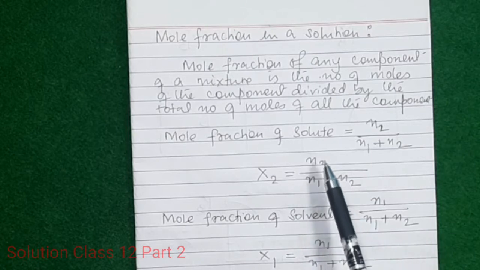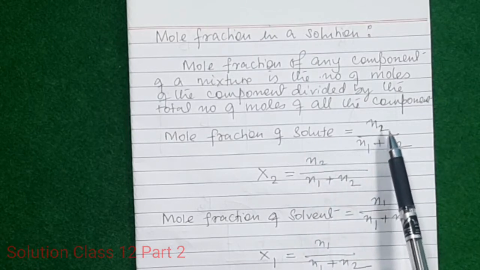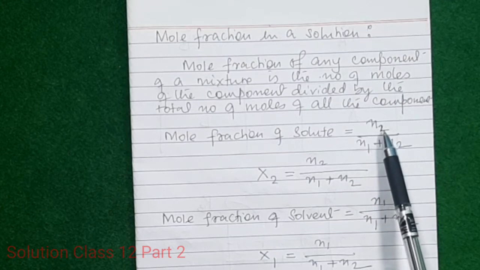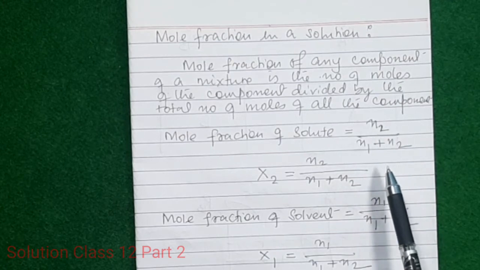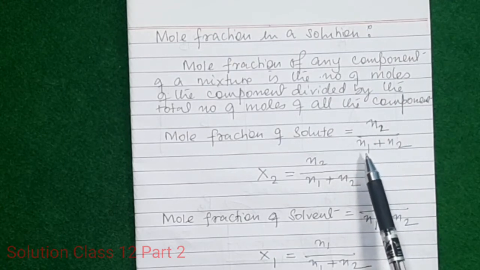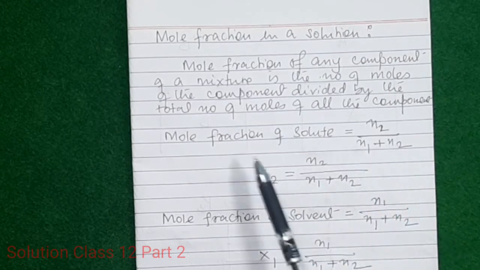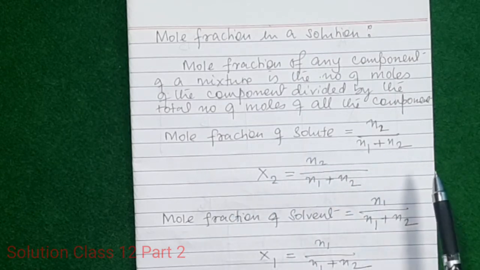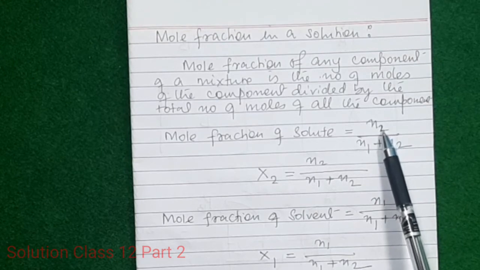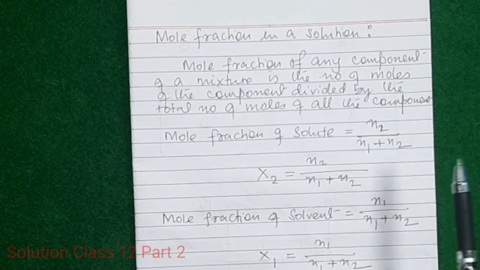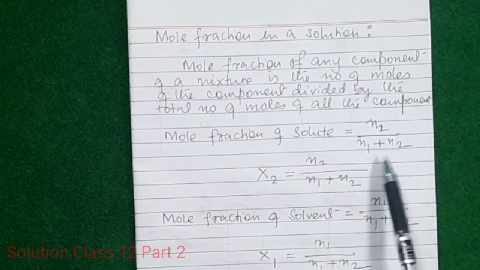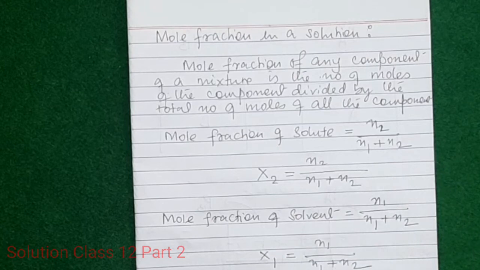So for everything of solute we give a suffix 2, so the number of moles of solute is N2, whereas the number of moles of solvent is N1. To get the mole fraction of solute, you simply divide the number of moles of solute by the total number of moles of solute and solvent. Since you have two components, the total is N1 plus N2.